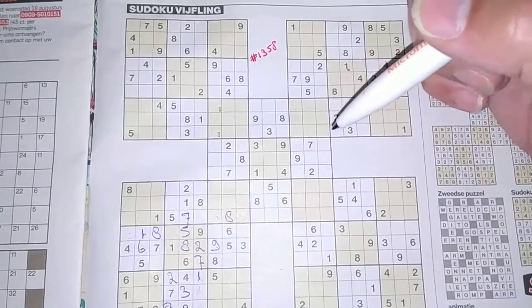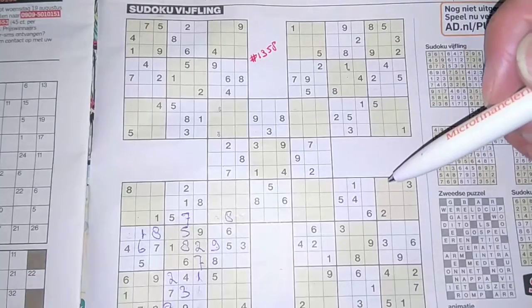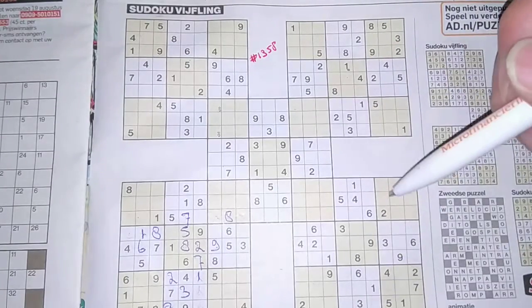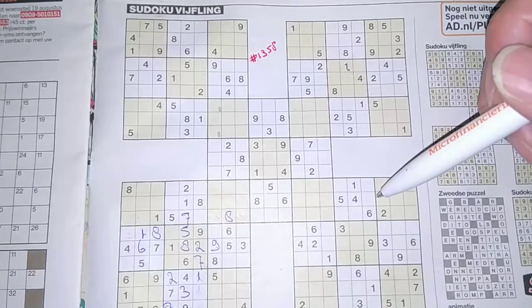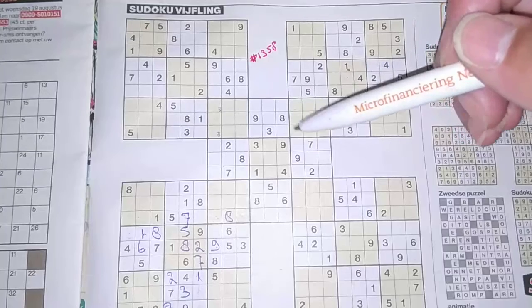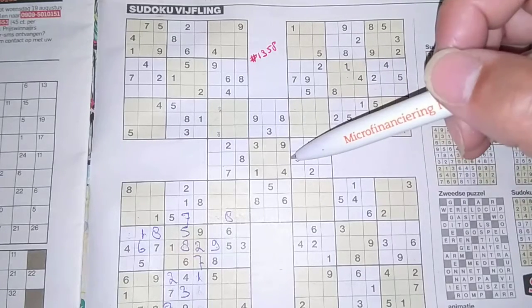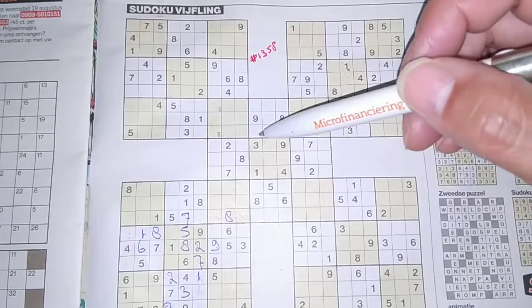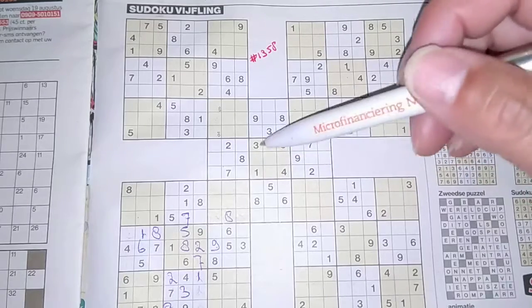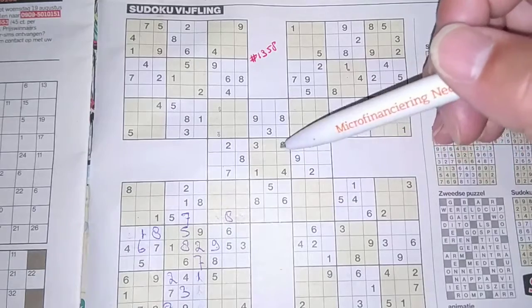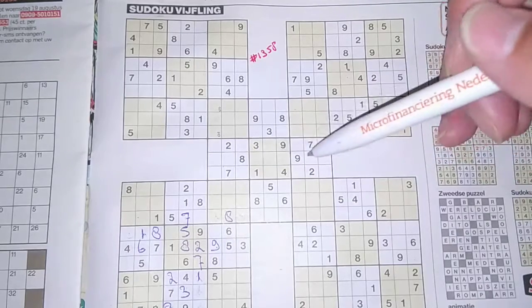I think I go to another Sudoku. Let me see. In this big square, one of the missing numbers is an 8.